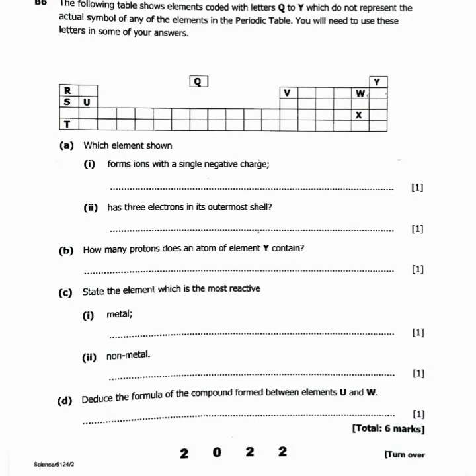So we have a question which was extracted from a 2022 past paper, GCE question number 6, section B. The question says the following table shows elements coded with the letters Q to Y, which do not represent the actual symbols of any of the elements in the periodic table. You will need to use these letters in some of your answers. So this is the periodic table that we have.